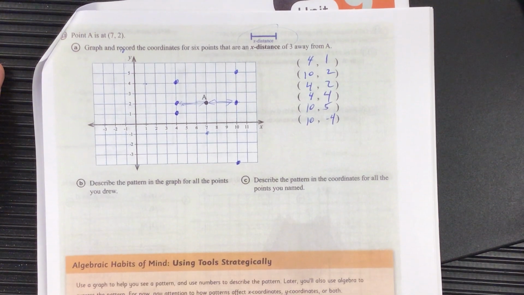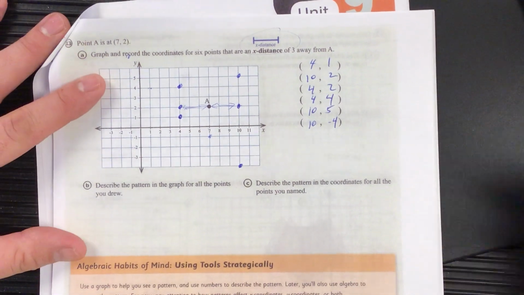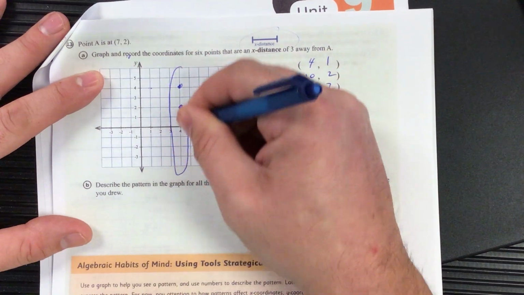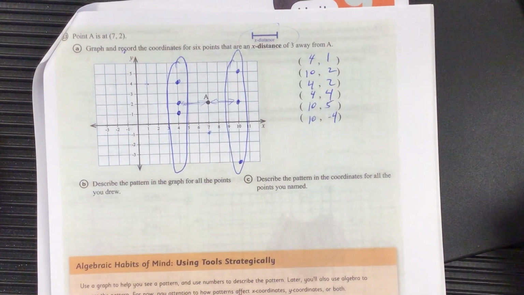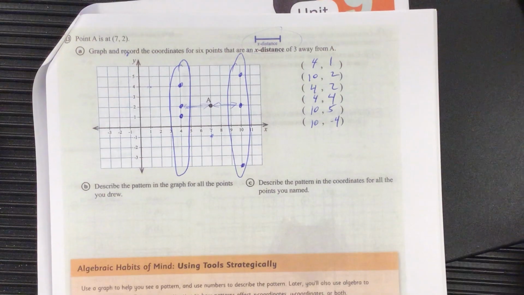B, describe the pattern for all the points you drew. Well, the pattern is it's going to be on one of these 2 lines. That's our pattern. Any dot on those 2 lines would work.